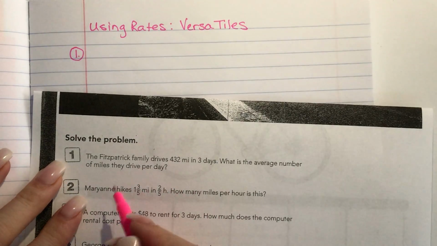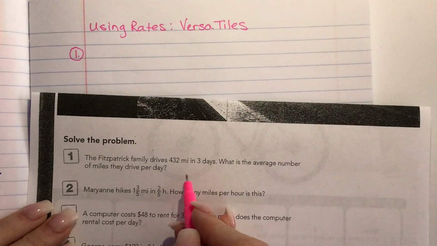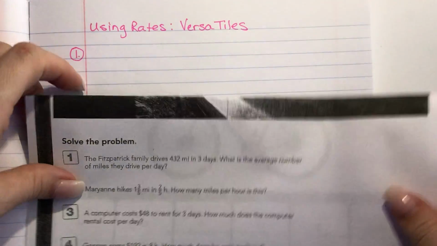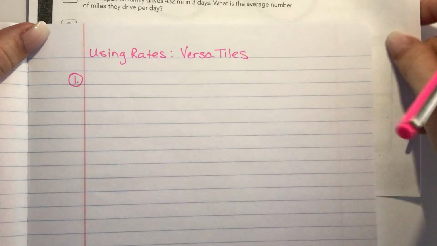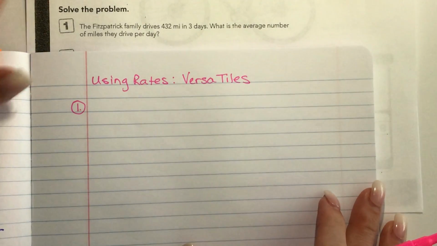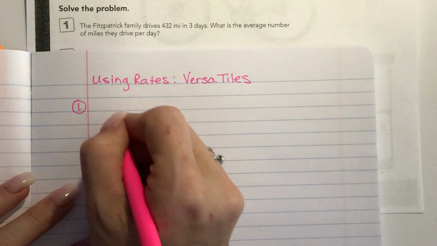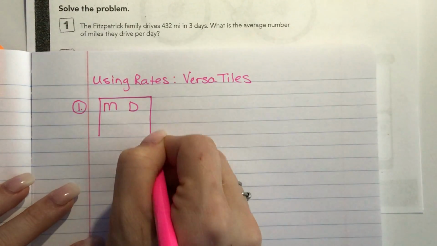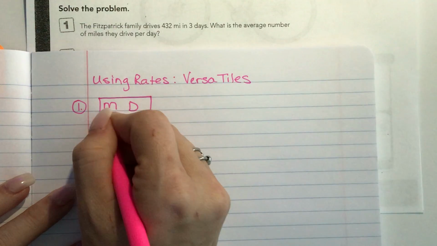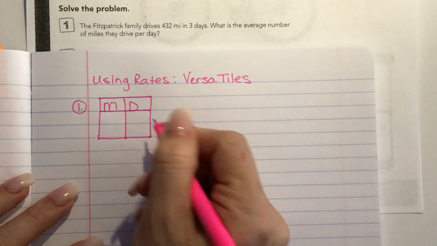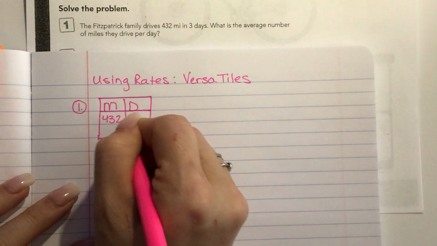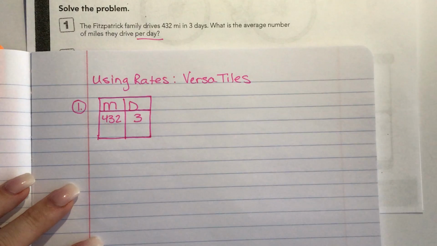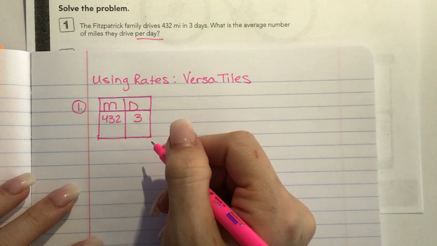All right, so number one, it says the Fitzpatrick family drives 432 miles in 3 days. What is the average number of miles they drive per day? All right, this one is no fractions, so this is an easy one to start with. So we've got miles and days, so I'm going to put M and D. So again, 432 miles in 3 days. They want to know per day. So what side is the one going to go on?